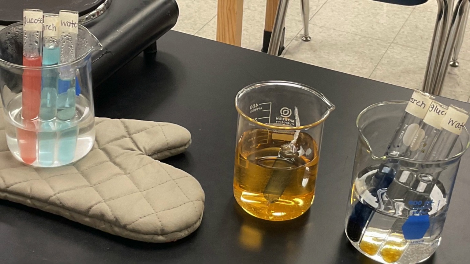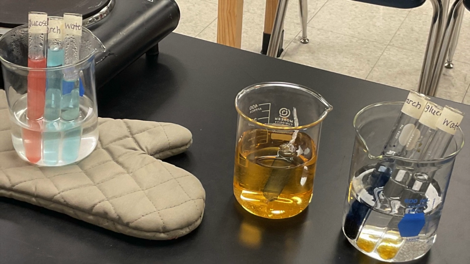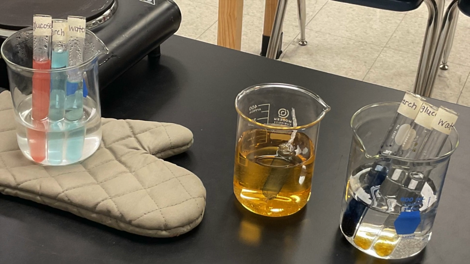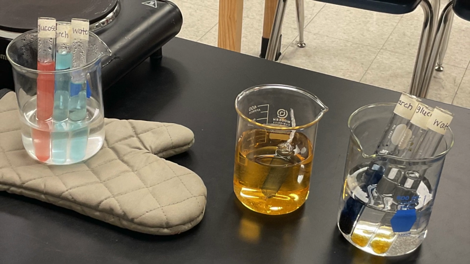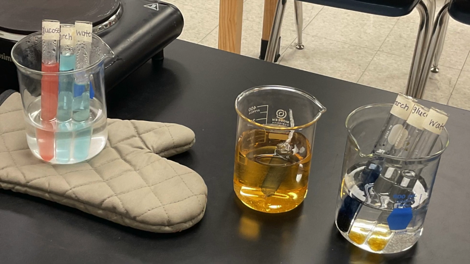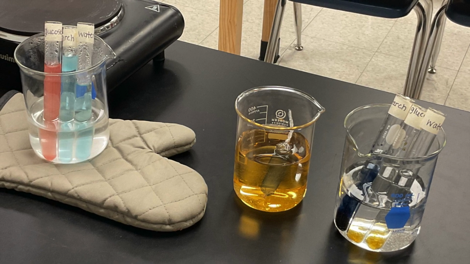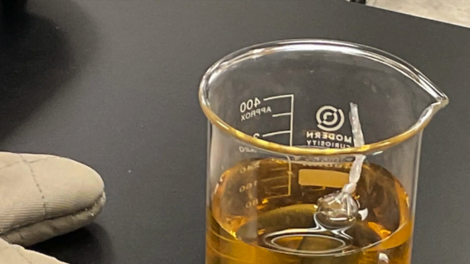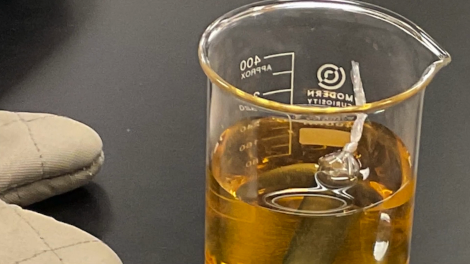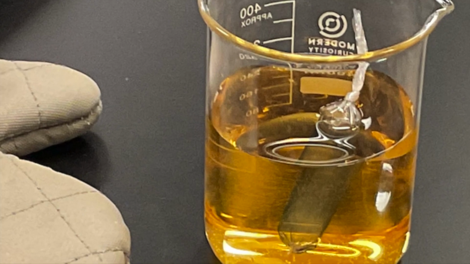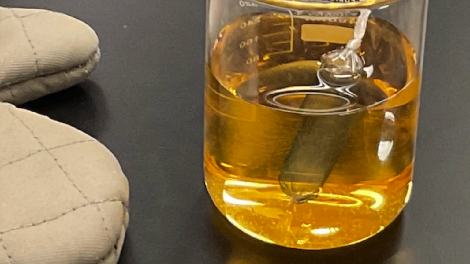Well, as the dialysis tube soaked in the iodine solution, molecules moved through the tiny openings in the tubing, similar to how substances move across a cell membrane. We can also notice that starch stayed inside the tubing because the solution in the beaker did not change. It is still an amber or brown color.